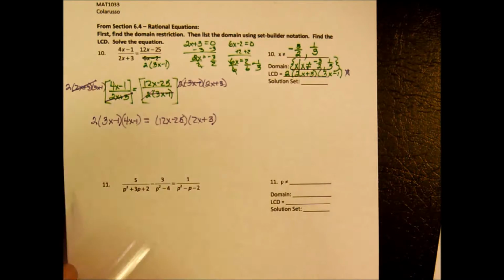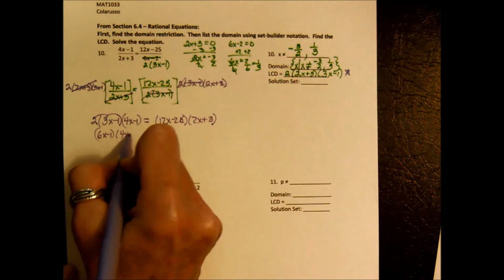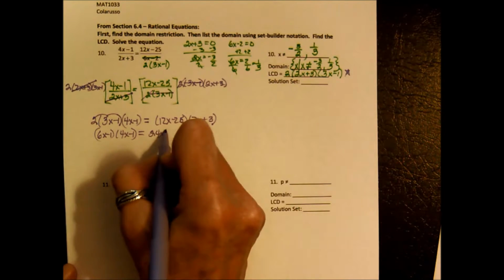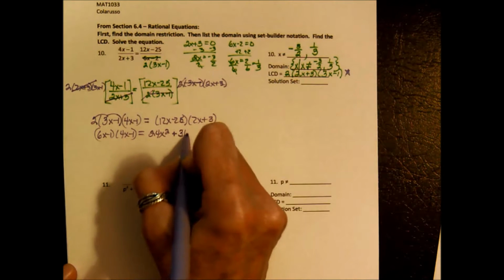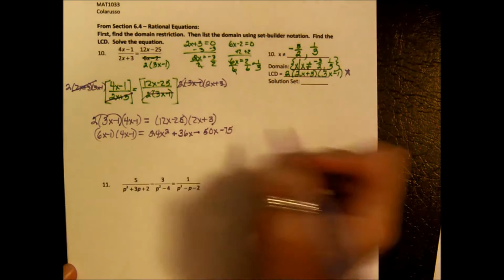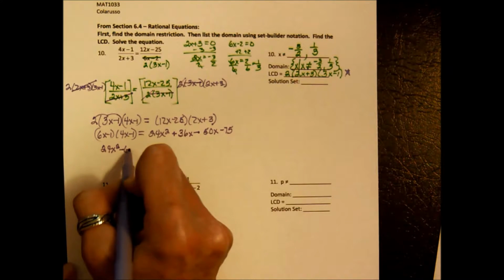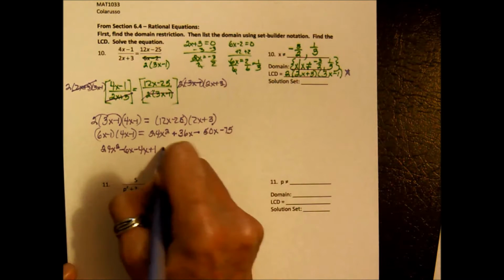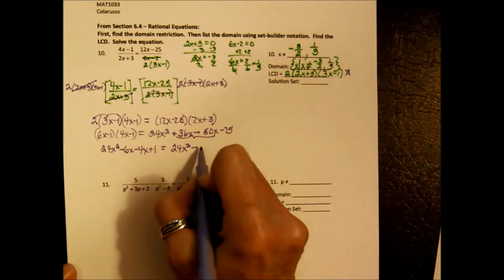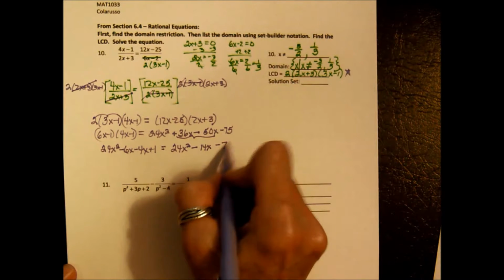So let's first multiply by 2. That's going to give me 6x minus 1 times 4x minus 1. We'll finish that in a minute. Here I'm going to FOIL, so 24x squared first, plus 36x minus 50x minus 75. Let's FOIL this side. 24x squared minus 6x minus 4x plus 1 equals 24x squared, combine like terms, minus 14x minus 75.